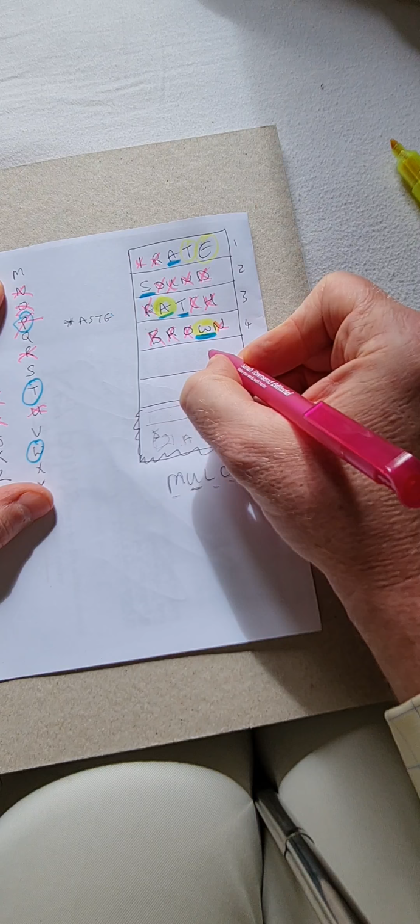But what we've done is we've now eliminated the P, the C, and the H. So we can eliminate those over here. P, C, and H. So we've now got 3 letters left. We've got the B, the W, and the T. So then we've got to try and find a 5-letter word that uses as many of B, T, and W as possible.